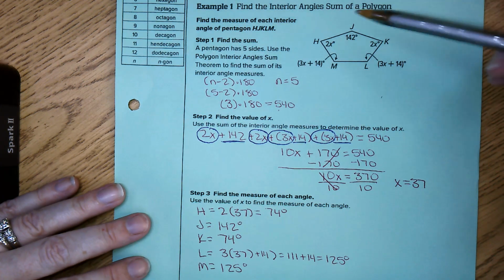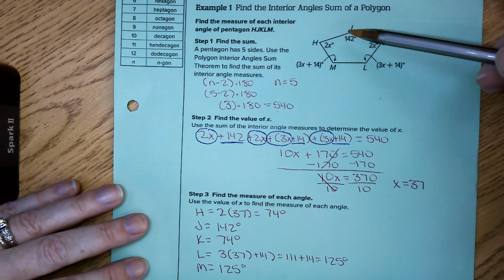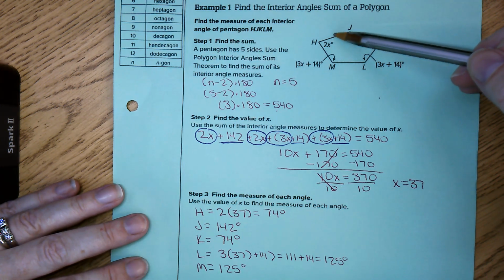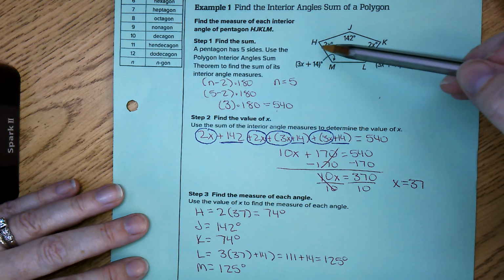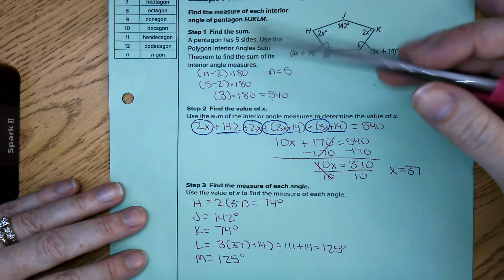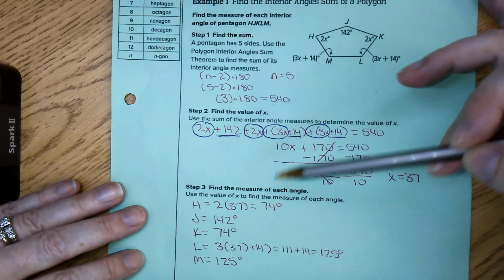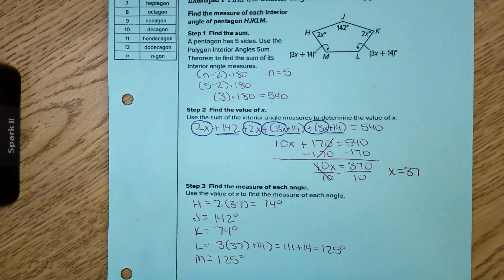All right, so when you have a convex polygon, that means all of your sides and all of your angles are not equal. These are our 3 steps that we complete. All right, so now on the back, let's check out and see what we do when we have a regular polygon, okay?